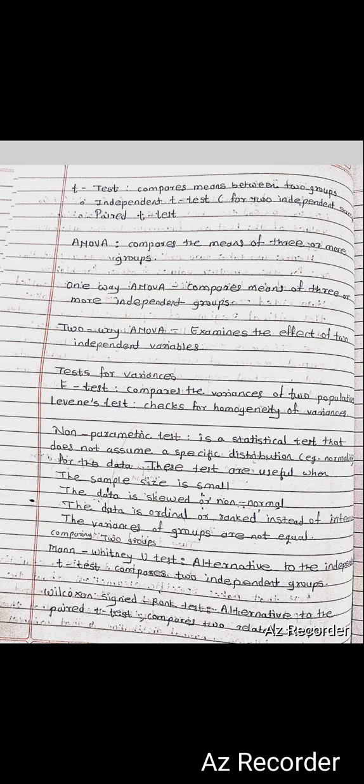For comparing two groups, non-parametric tests include the Mann-Whitney U test, the alternative to the independent t-test, which compares two independent groups. The Wilcoxon signed-rank test is the alternative for the paired t-test.